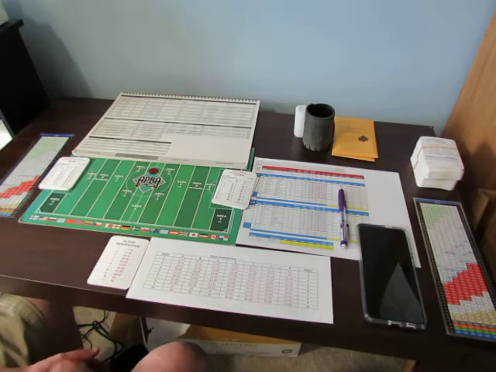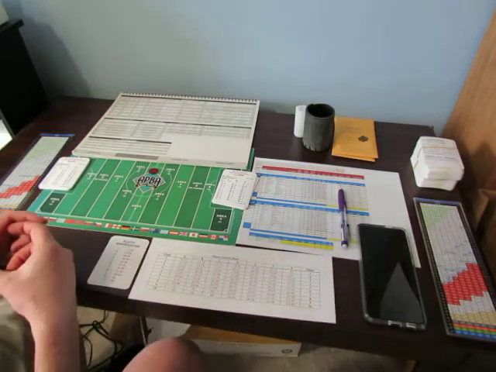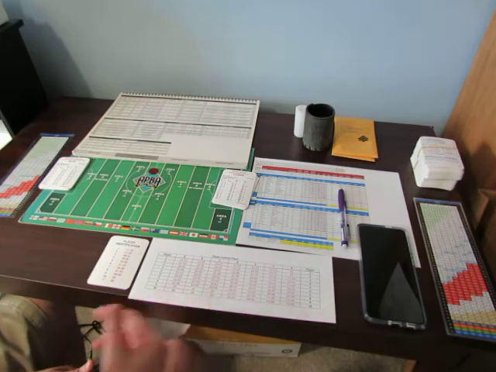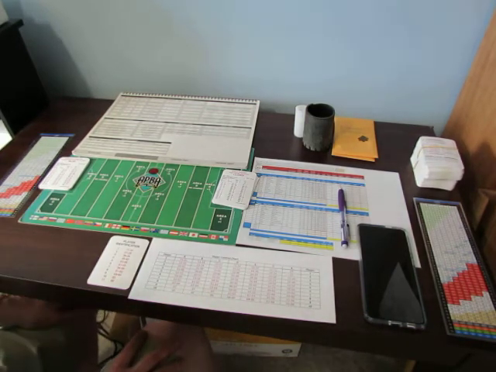Let's see, I've got my score sheet here. The player control chart is a little card, but that's the only card that I need reading glasses for, so I created my own. It's probably larger than it needs to be, but it's there.